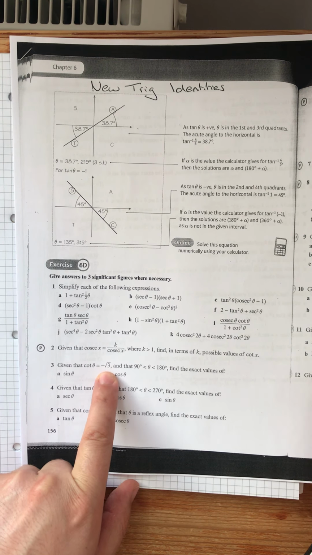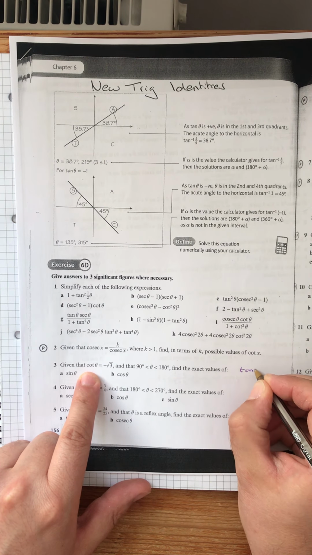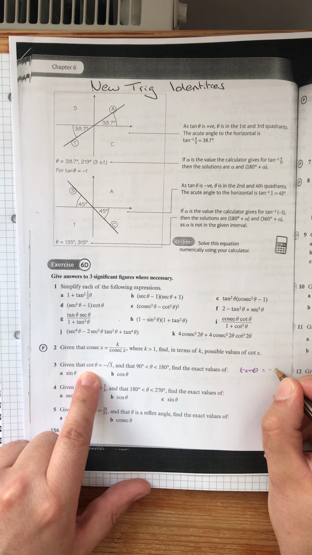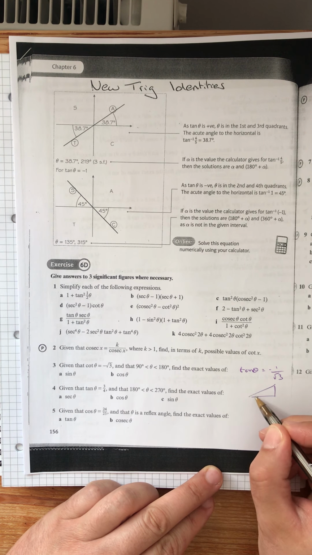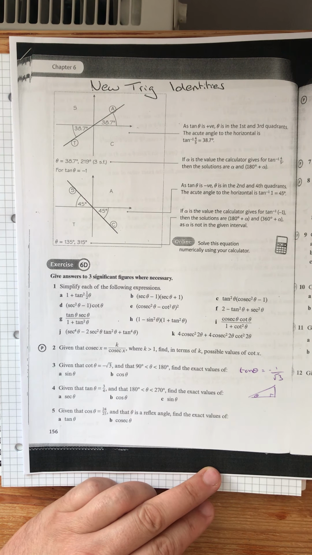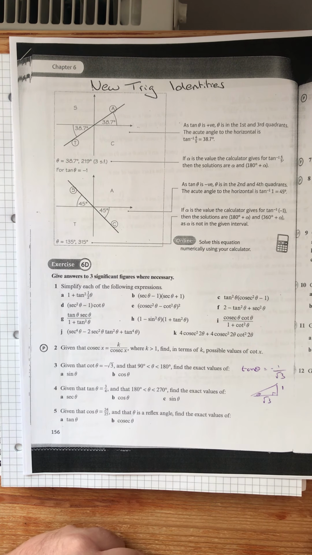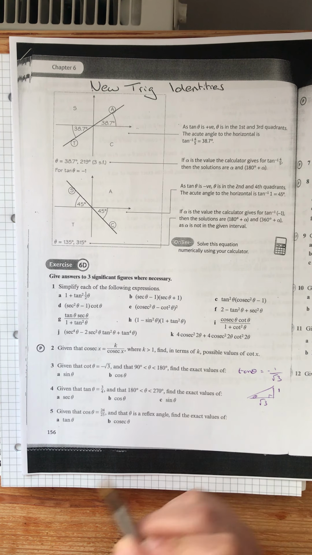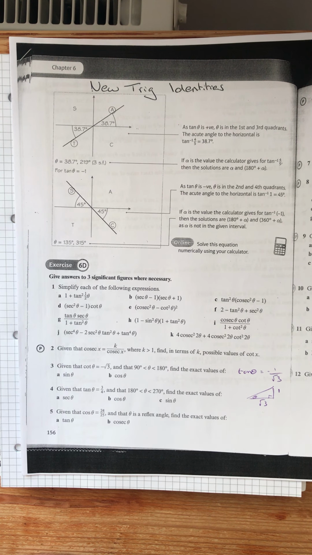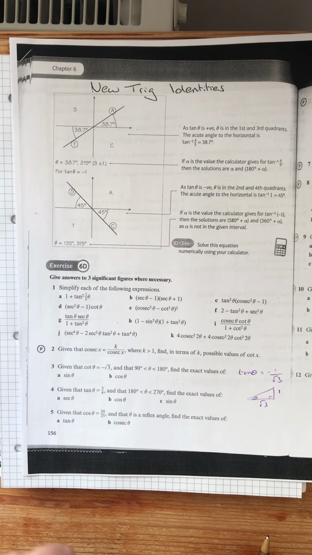Cot theta is -√3. Well, that might make life a little bit easier if you just said tan theta is -1/√3, and then you can draw your triangle. Tan is opposite over adjacent, so 1/√3. Do a bit of Pythagoras to get your hypotenuse, and then you're away. And you just have to think about if it's an angle between 90 and 180, obtuse again, whether you're positive or negative tan. So there's a few here to look at. You might want to ignore question 2 for the time being. Think about 3, 4, and 5.